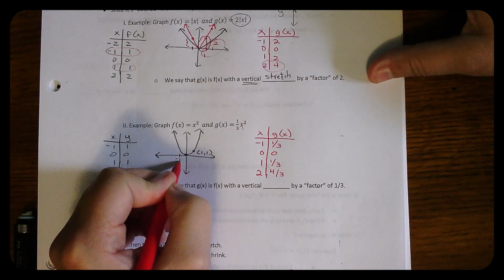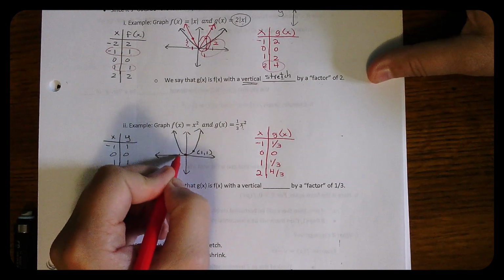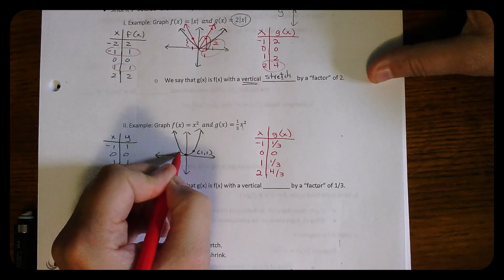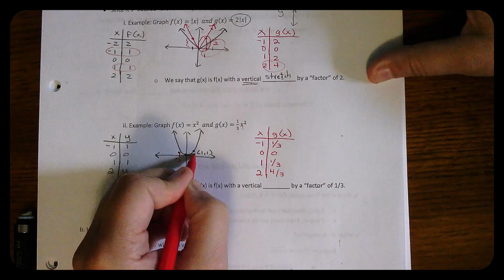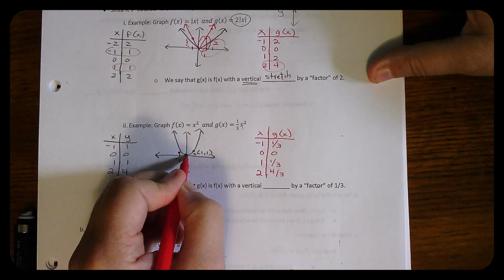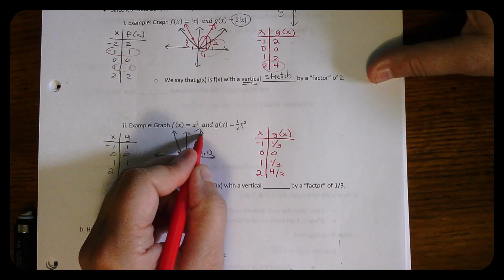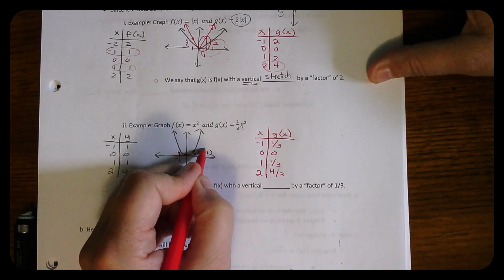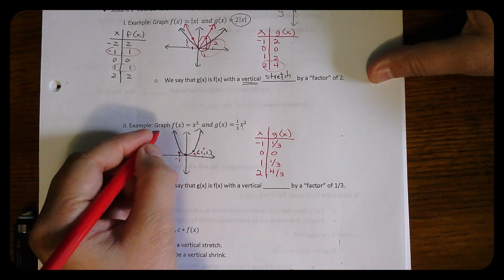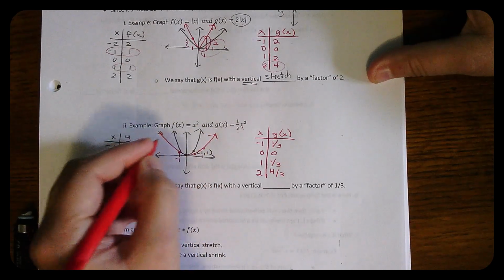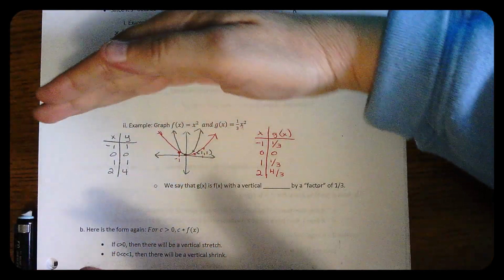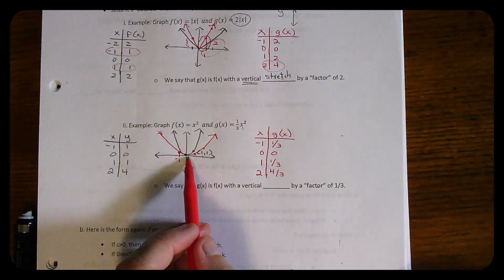All right, so when I graph this, I'm going to go over the same amount -1, but now I'm not going to go up 1, I'm going to go up 1/3. And if I go over 1, I'm going to go up 1/3. And if I go over 2, instead of going up 4, I'm only going to go up 1 1/3. And if I kept that going, you see how it's like we took this parent function x squared and put it in a trash compactor and smushed it down, which made it wider.